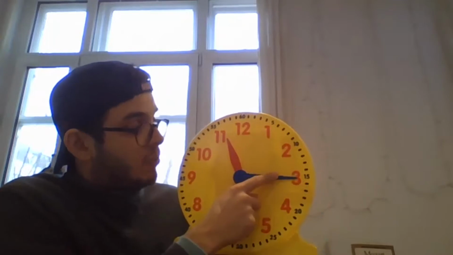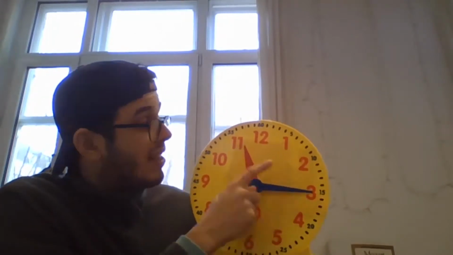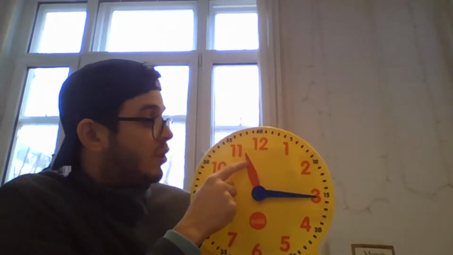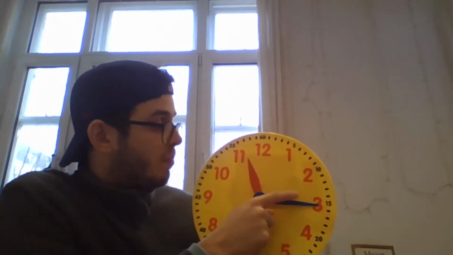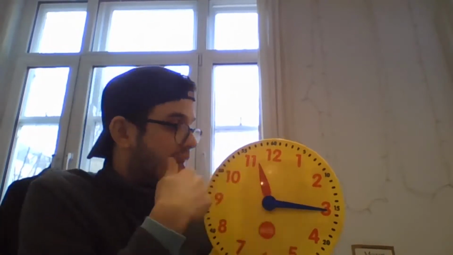How do I know that? The minute hand's pointing directly at the 3, so it must be quarter past. And the hour hand is between the 11 and the 12. Quarter past, I choose the smaller hour number, which is 11, quarter past 11.